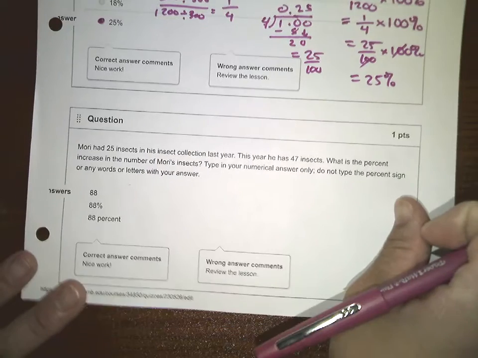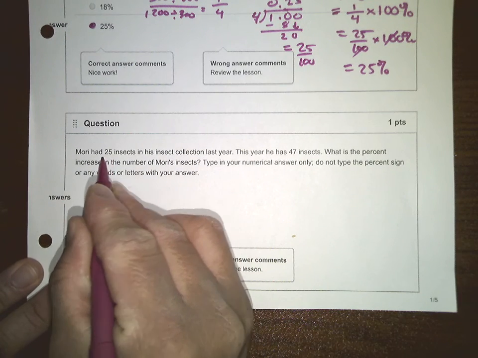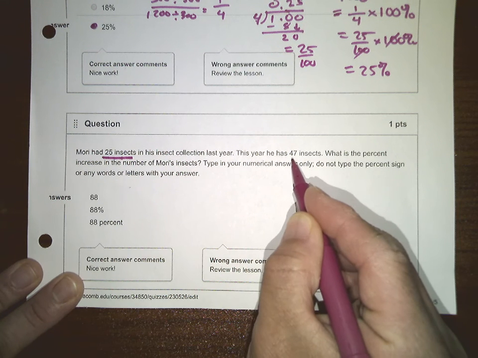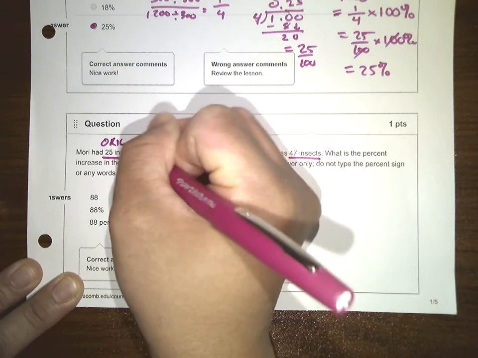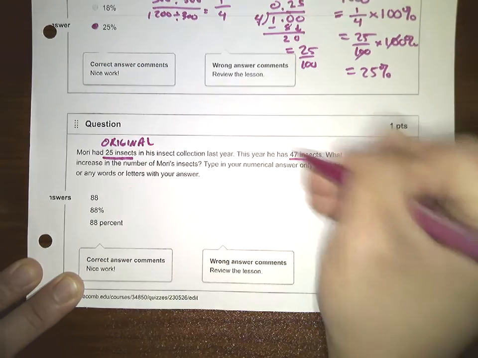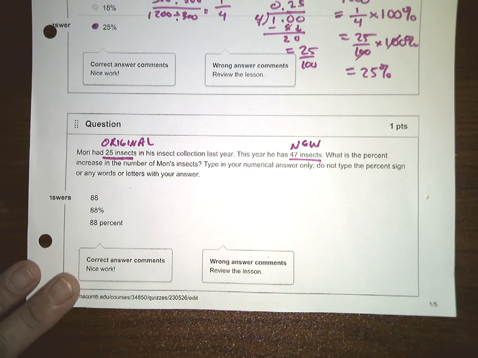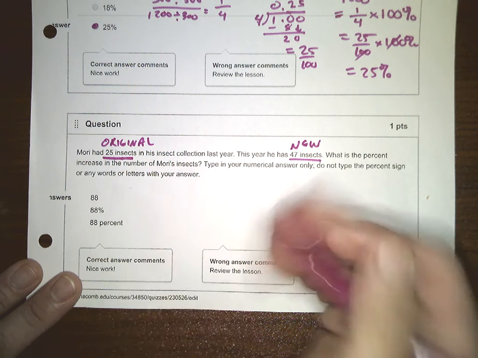All right, so let's try again. Maury had 25 insects in his collection last year, and this year he has 47 insects. So this was the original number of insects in Maury's collection, and this was the new number. So what is the percent increase in the number of Maury's insects?